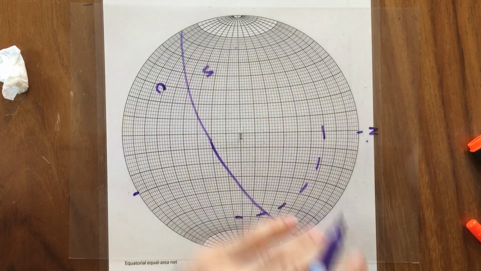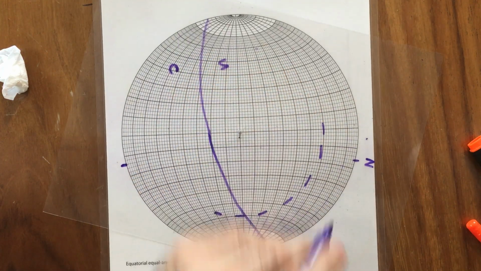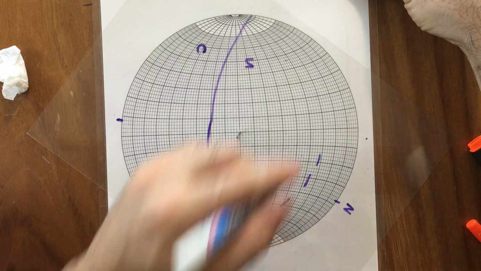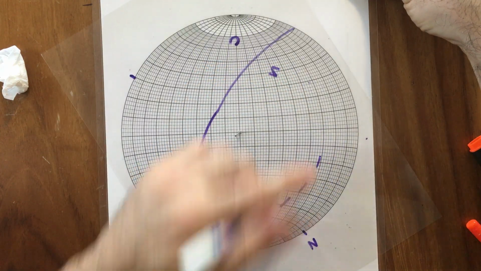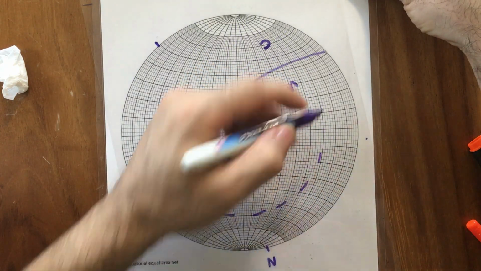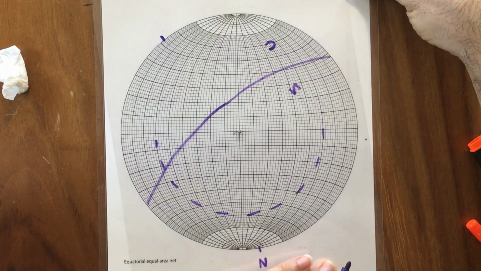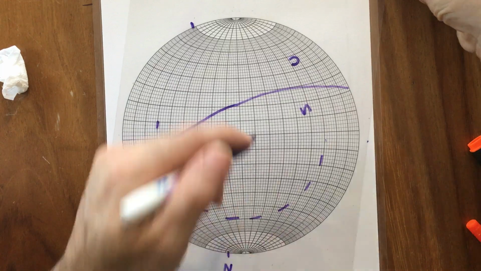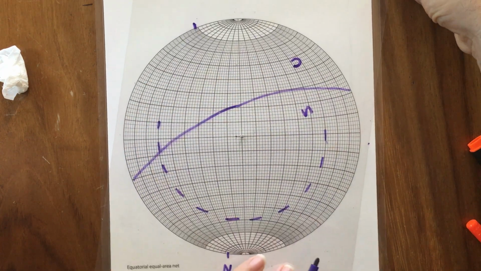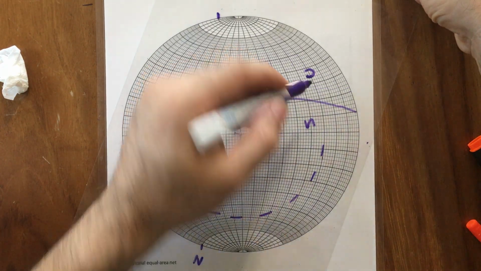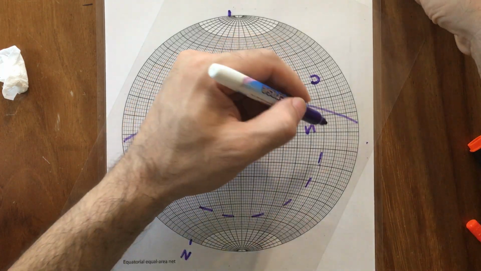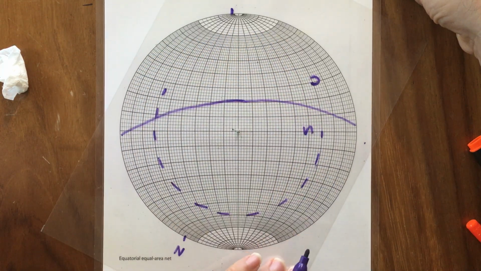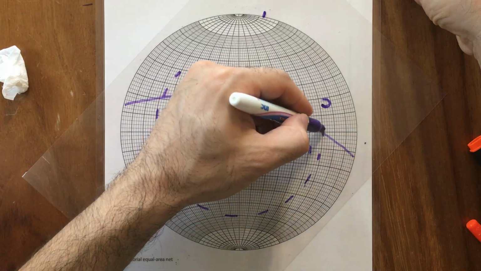Let me finish this first. Or if you have a compass, which would be easier and cleaner, you can open up the compass arms and just draw a circle with the size of this circle.